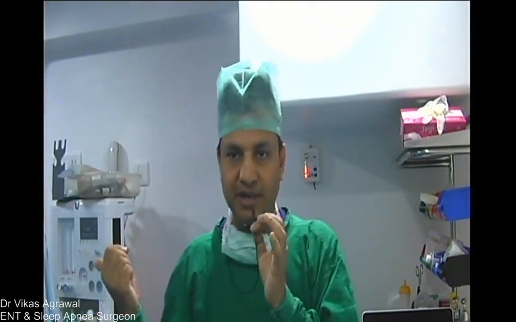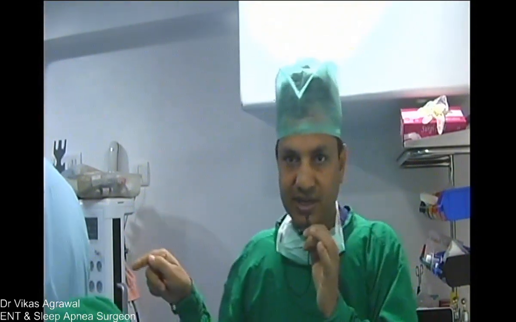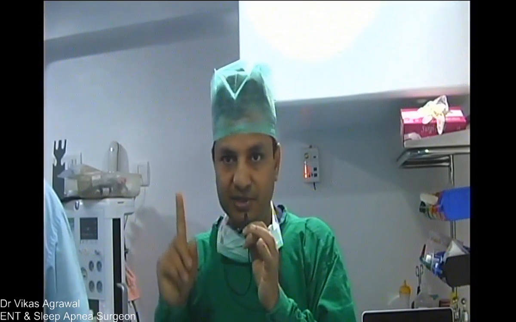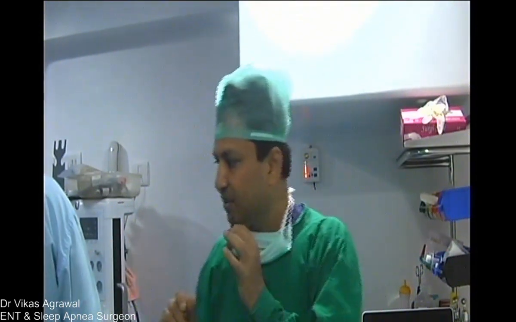His base tongue was not big. His tongue was pretty big. You saw how he was struggling to put the scope, but he did not have any difficulty in ventilating or extubating. This patient is leaner. That patient's weight was more than 90 kg. This patient's weight is much less.